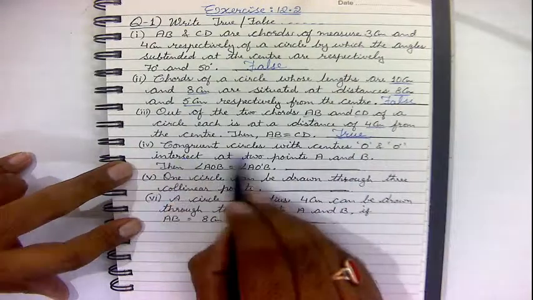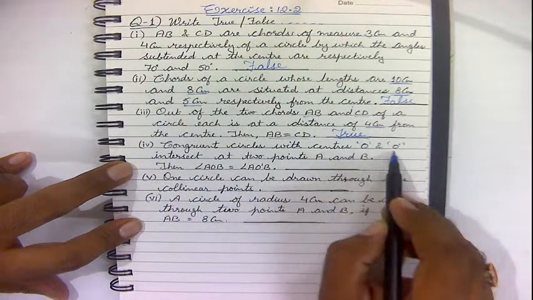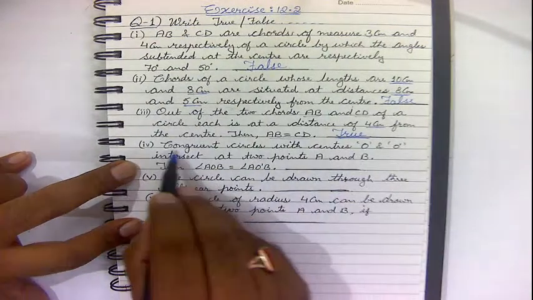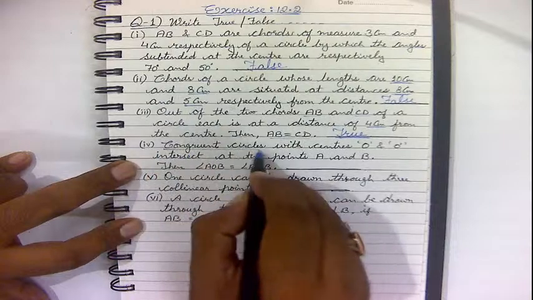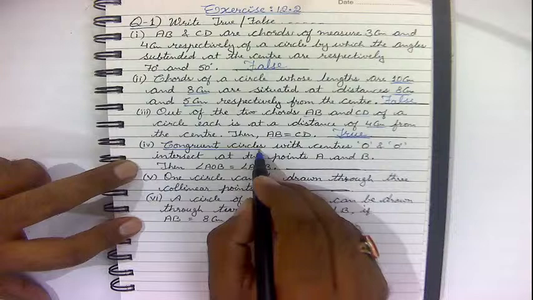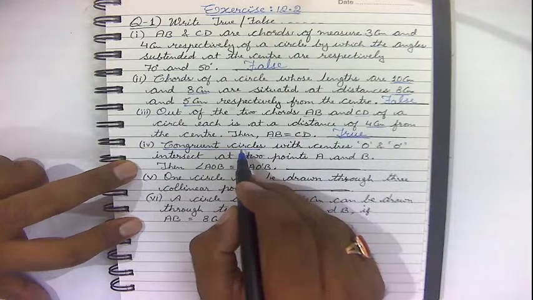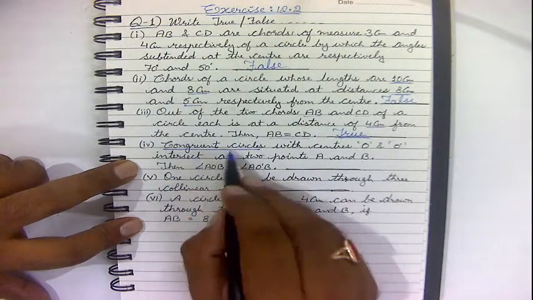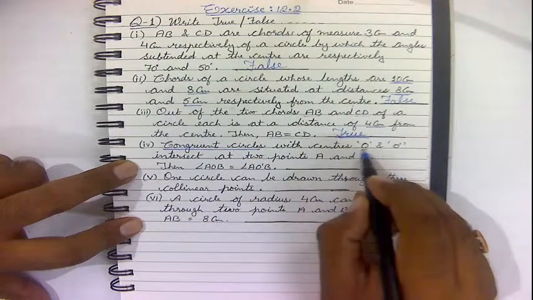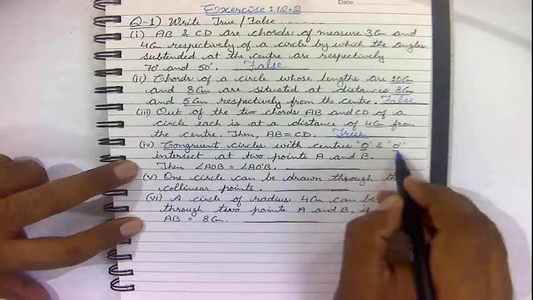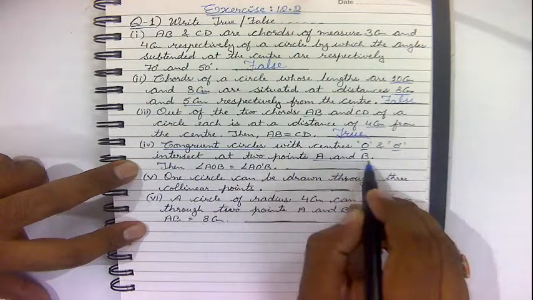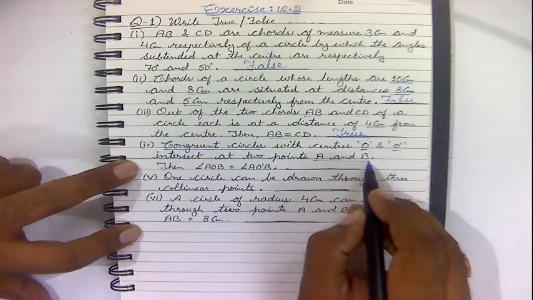Next, congruent circles with centers O and O dash intersect at 2 points A and B. There are congruent circles. Now what are congruent circles? I told you congruent circles are those which have the same radius. If the radius of both the circles is the same, then they are known as congruent circles. So there are two congruent circles, with the same radius. One has the center O and the second has the center O dash. Both the circles intersect at points A and B. दोनों कहाँ पे intersect करते हैं? Point A और B के ऊपर.